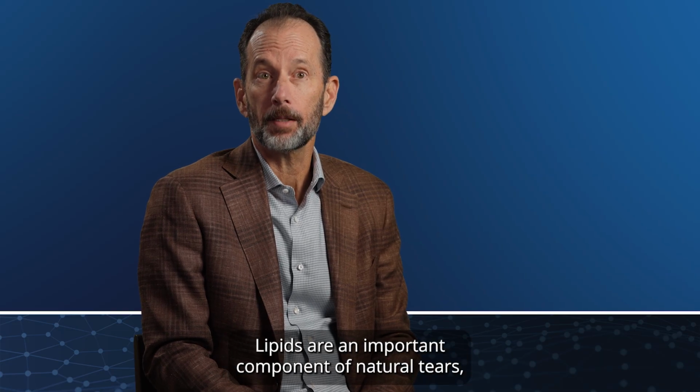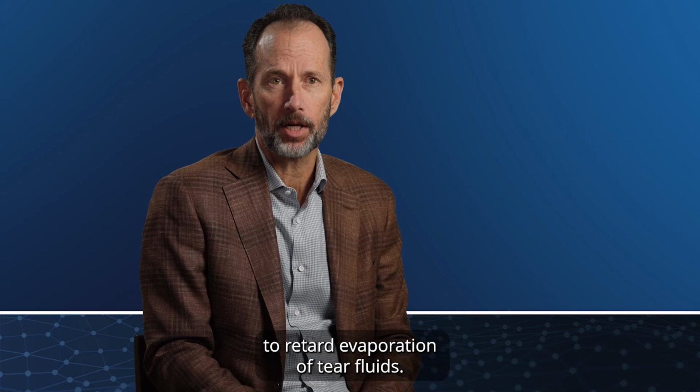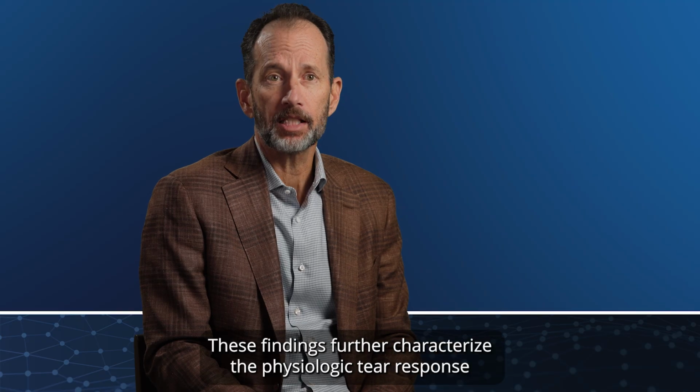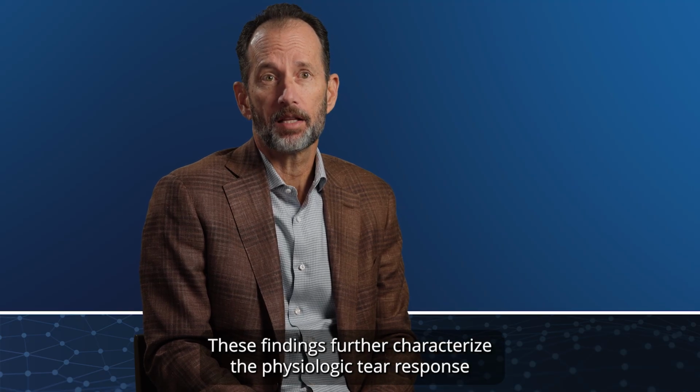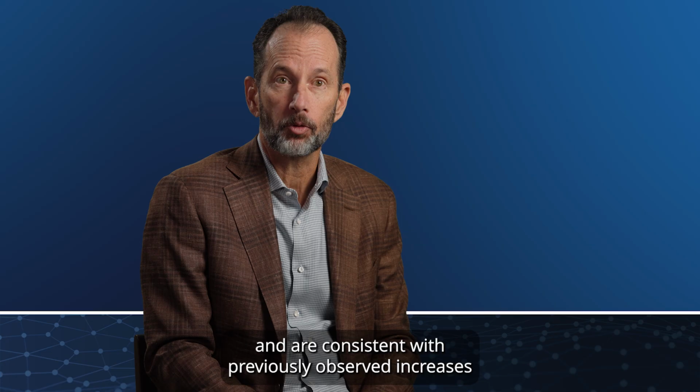Lipids are an important component of natural tears, contributing to tear film stability and helping to retard evaporation of tear fluids. These findings further characterize the physiologic tear response associated with selective TRPM8 activation and are consistent with previously observed increases in tear production in pivotal phase 3 studies.